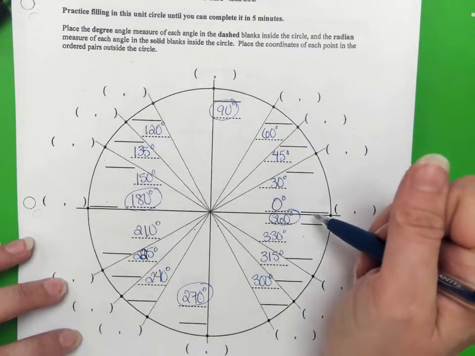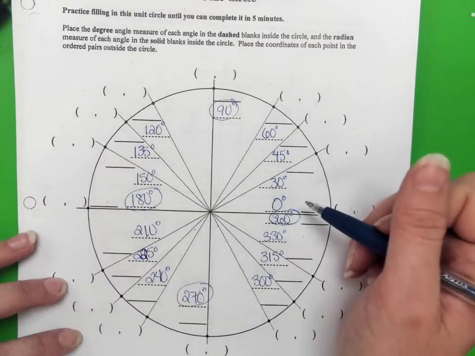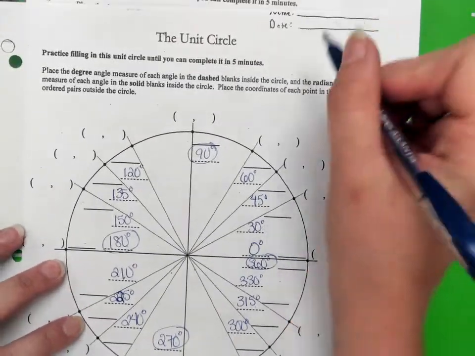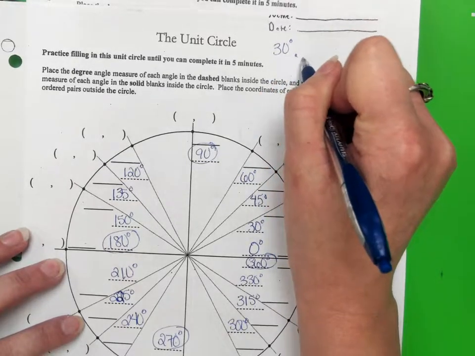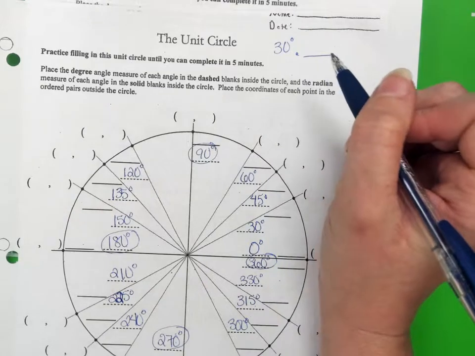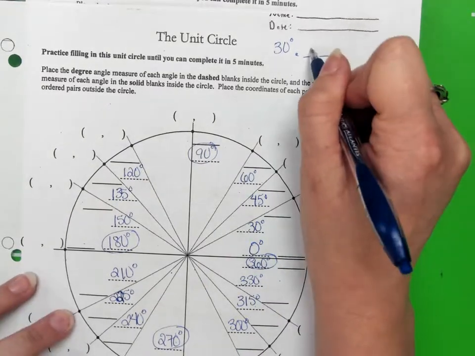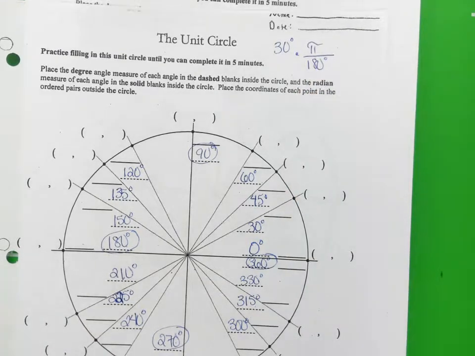So here's what we're going to do next. The next one is the solid line all the way around. That is your radian. We just learned yesterday how to change degrees to radians. So let's take 30, because that's the easiest one, okay? 30 degrees. How do I change that to a radian? I either multiply by 180 over pi, or I multiply by pi over 180. Which one? Because you need your degree on the bottom, right? So you don't have to remember. You just always need the degree on the bottom to get rid of the degree.